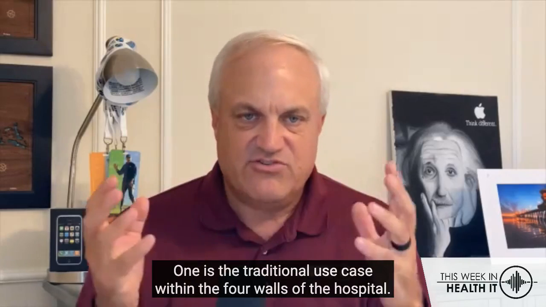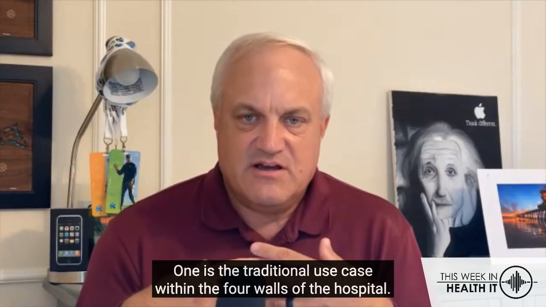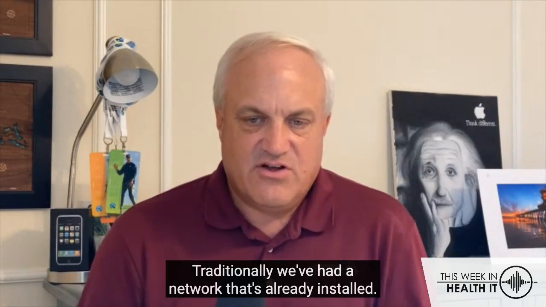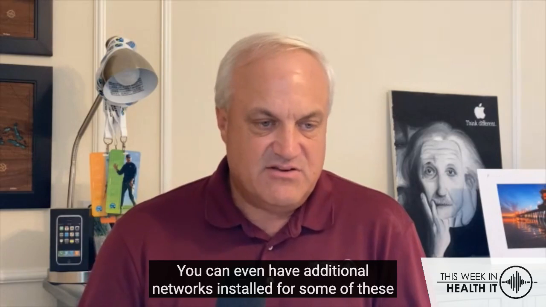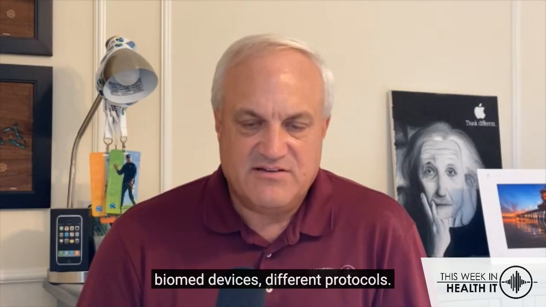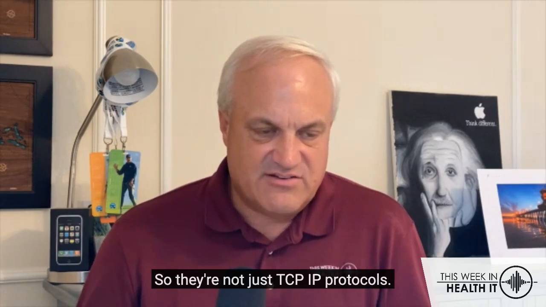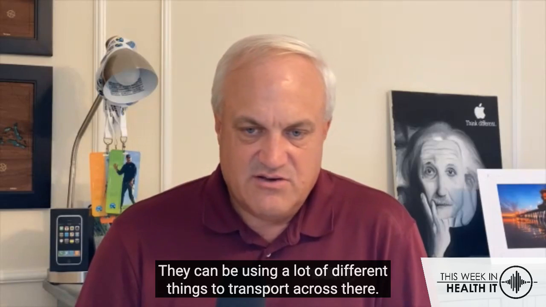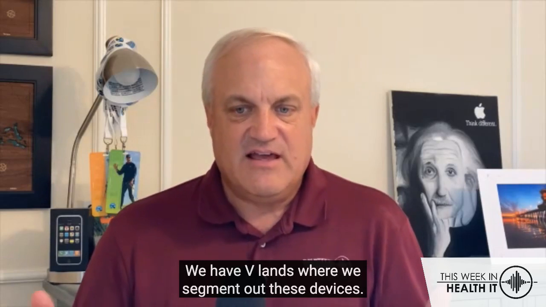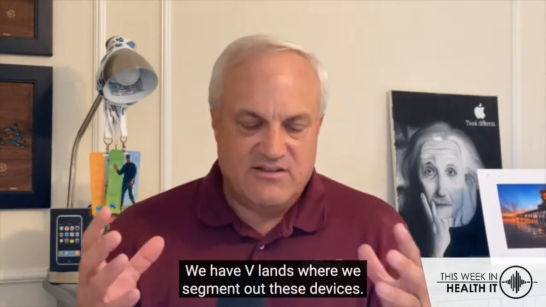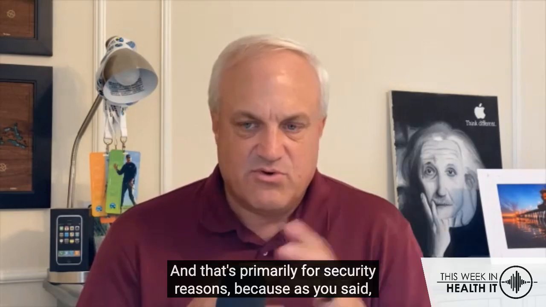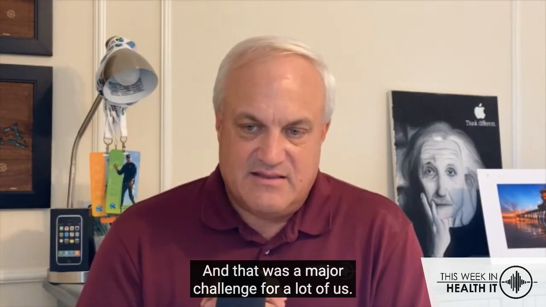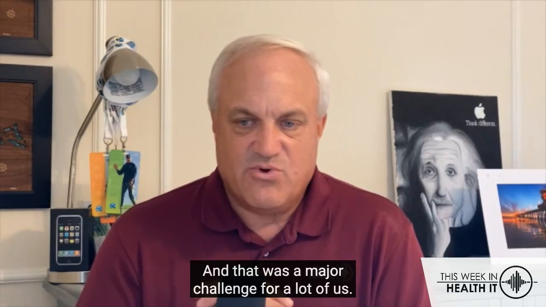One is the traditional use case within the four walls of the hospital. Traditionally, we've had a network that's already installed. You've talked about that you can even have additional networks installed for some of these biomed devices, different protocols. So they're not just TCP/IP protocols. They can be using a lot of different things to transport across there. We have VLANs where we segment out these devices, and that's primarily for security reasons, because as you said, we can't update these things. And that was a major challenge for a lot of us.